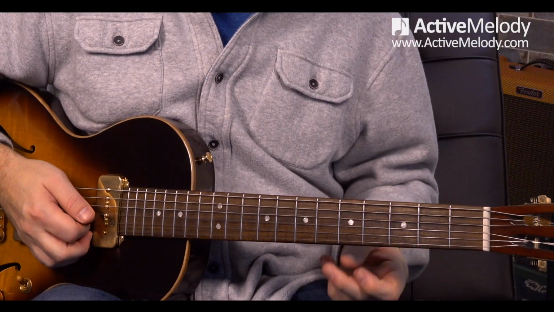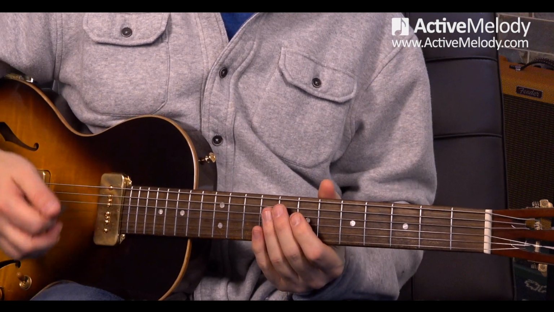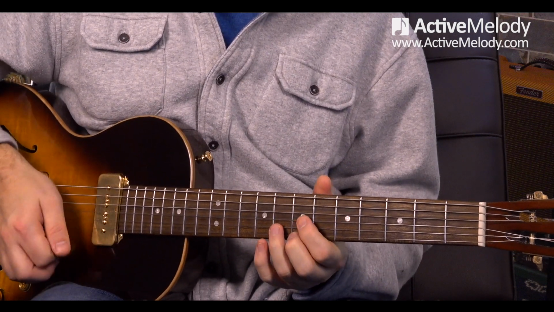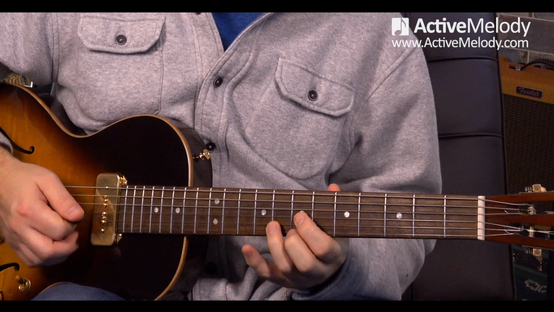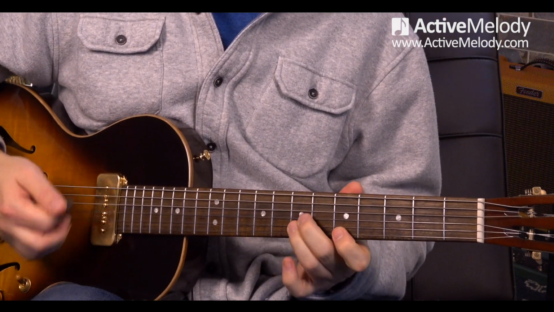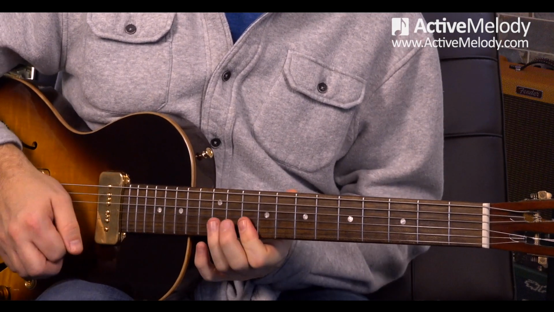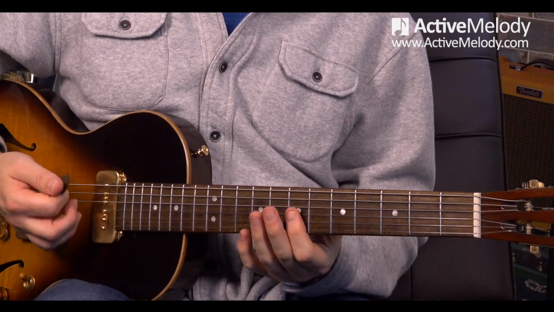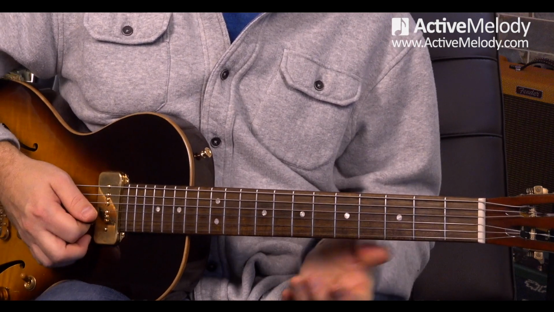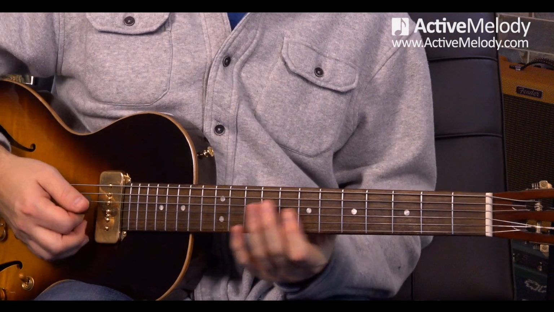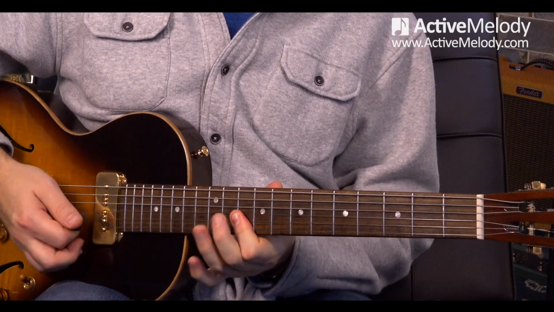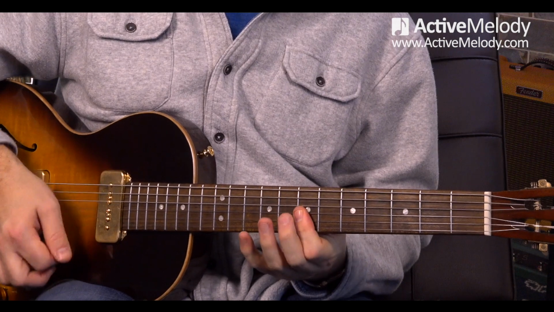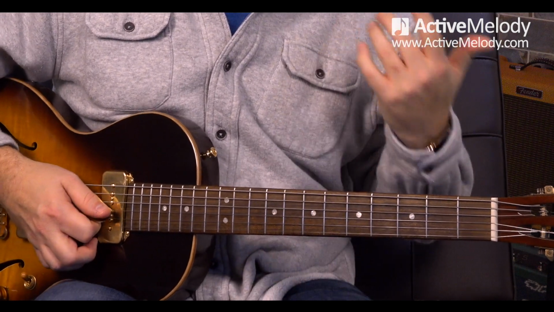So 1, 2, 3, 4. Okay, now after that, we're staying in the D chord. Remember, all of that's a D chord, and then we have, and this is also a D chord.